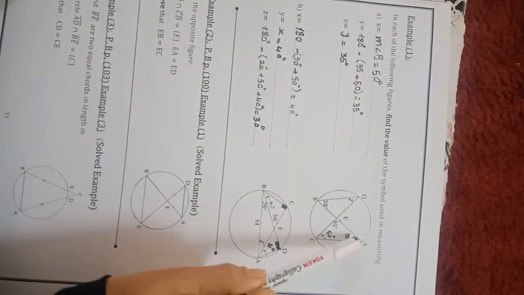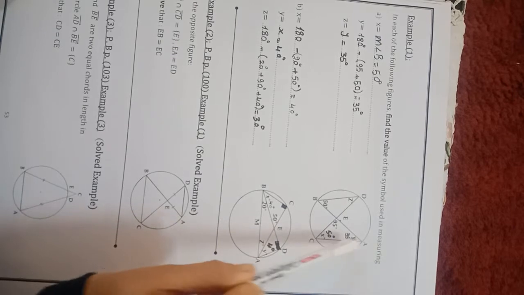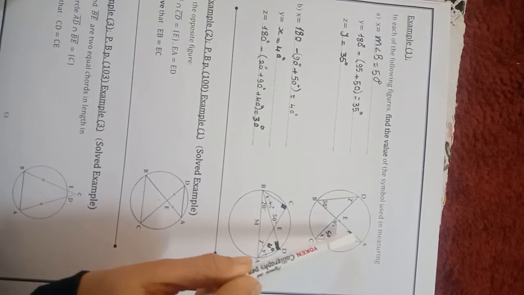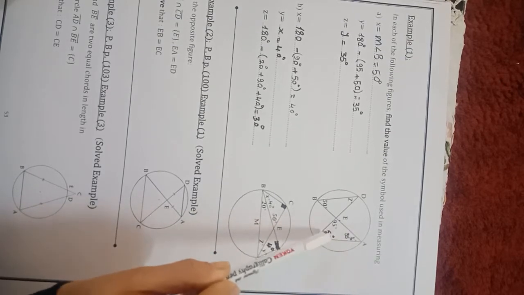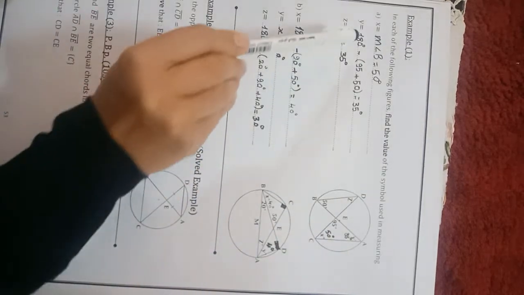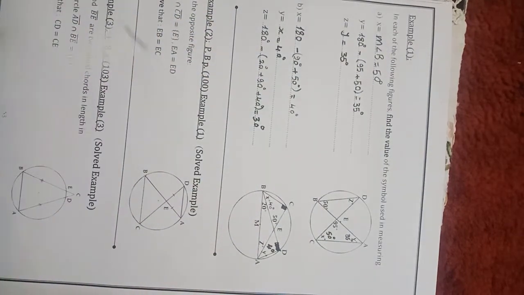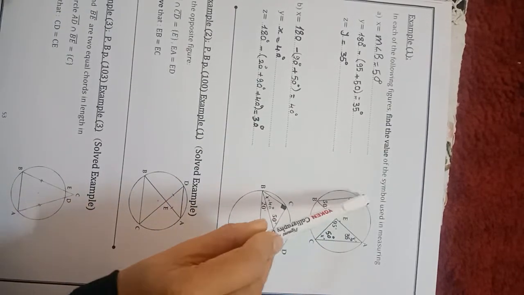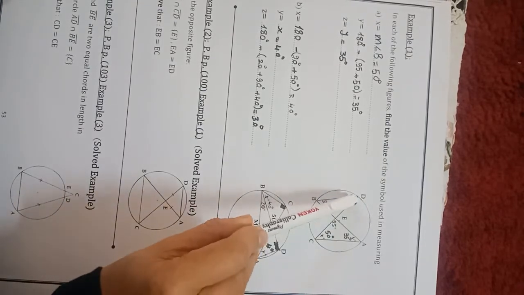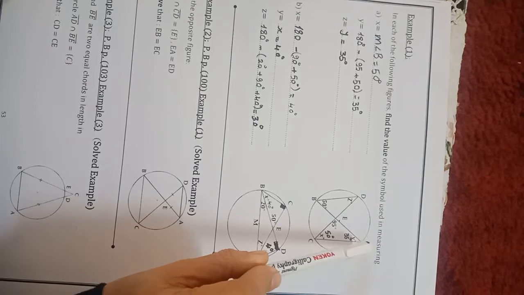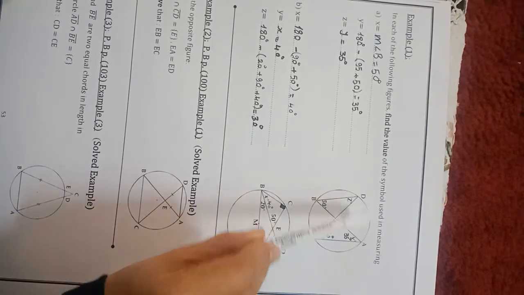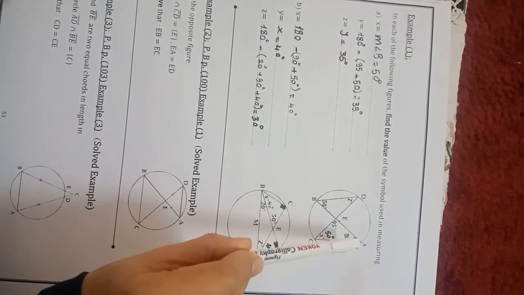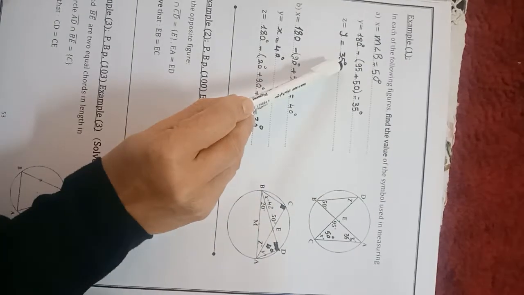Y: here in triangle ACE, I have the measure of two angles, then I will find the third angle by using 180 minus the two angles. Therefore, y equals 35. What about z? Z is the measure of angle D. Measure angle D equals measure angle A, because A and D are two inscribed angles subtending the same arc BC. Therefore, z equals y equals 35.